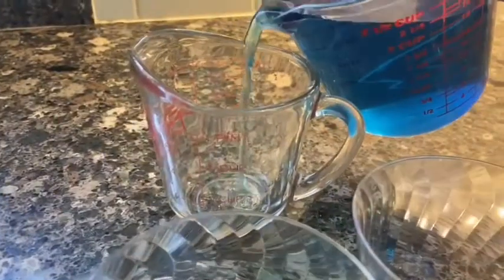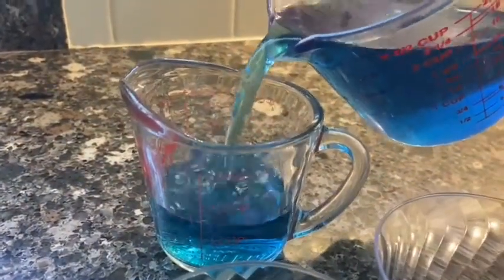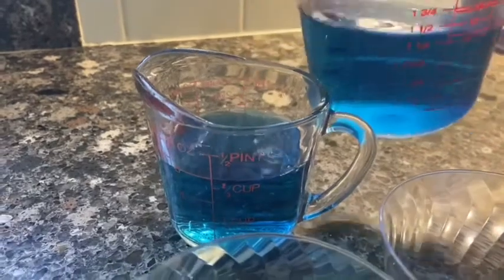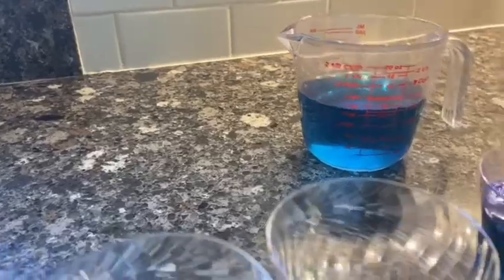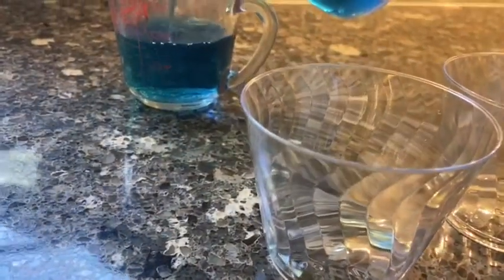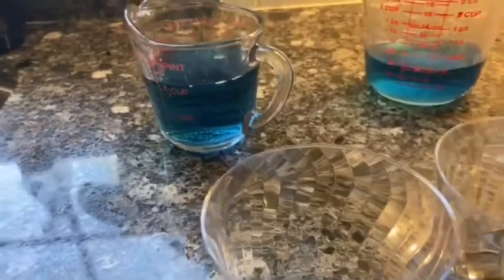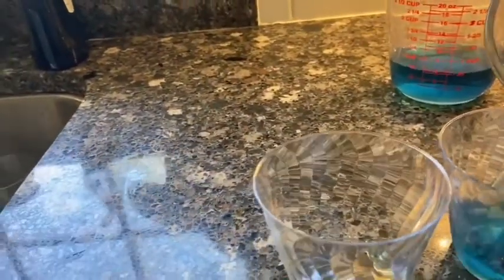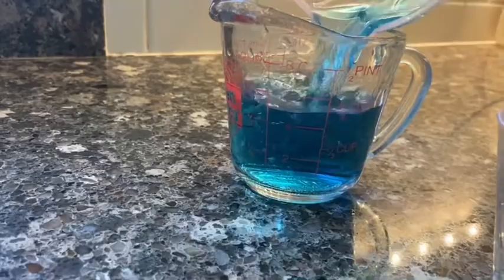Ooh, I don't know if I can do this. Sure I can. Okay, there's 6 ounces. And let's see if we can get them equal. There's 6 ounces. Okay, let's try it again. Okay, 6 ounces. That should be what I have left, 6 ounces, right? Oh, look at that, 6 ounces, perfect.